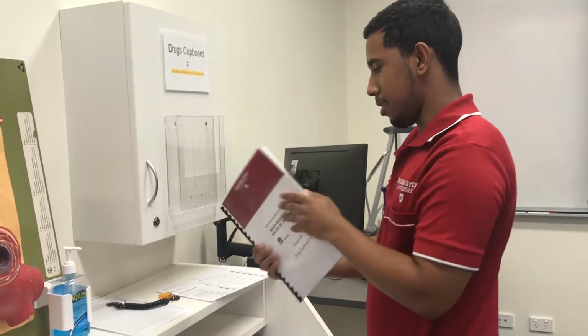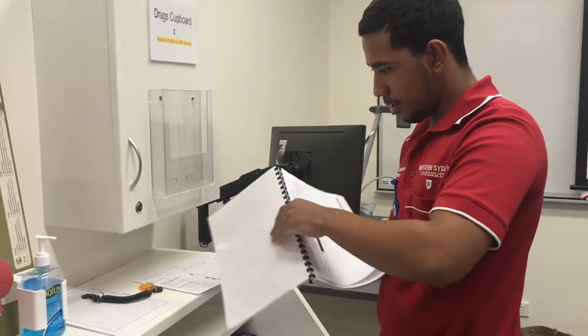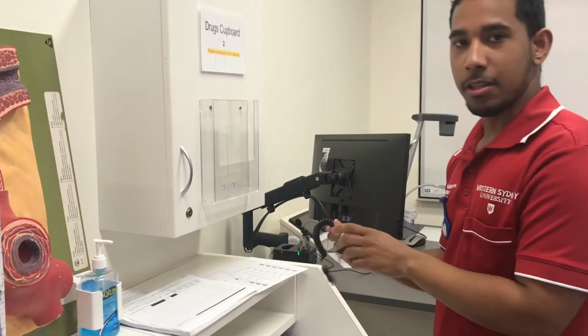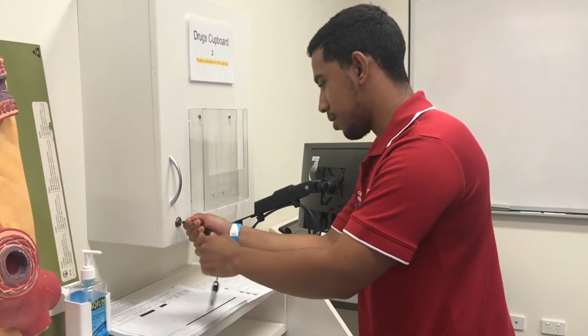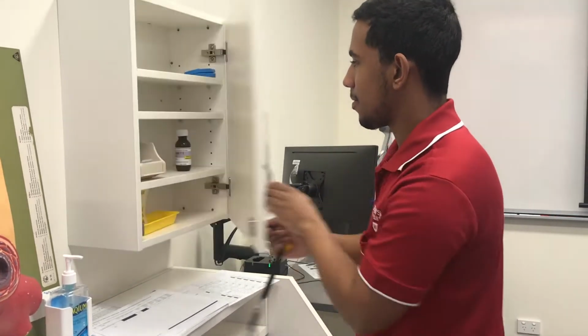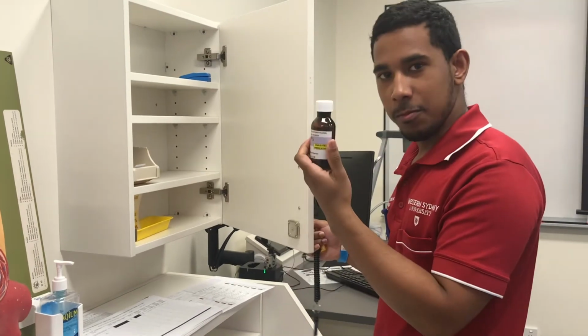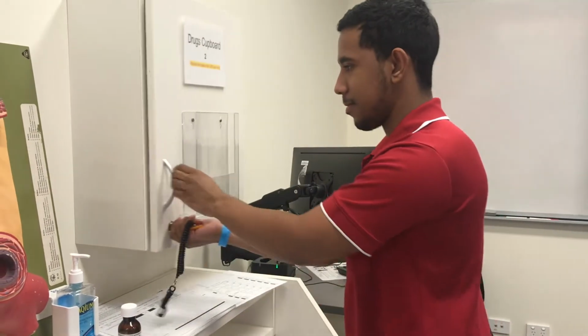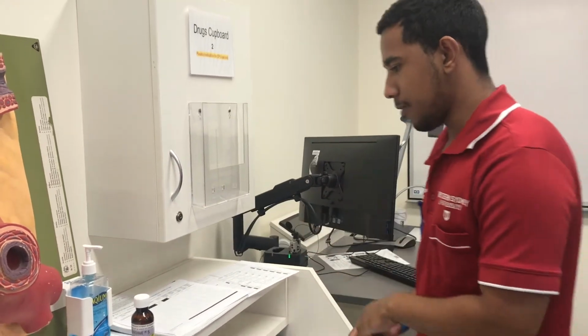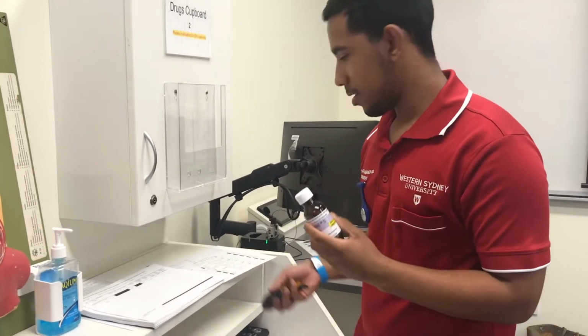Now I'm going to get the drug book. Now I'm going to get the medication out of the drug cupboard. Here we have the morphine. Okay. Now I'm going to do my first drug check.